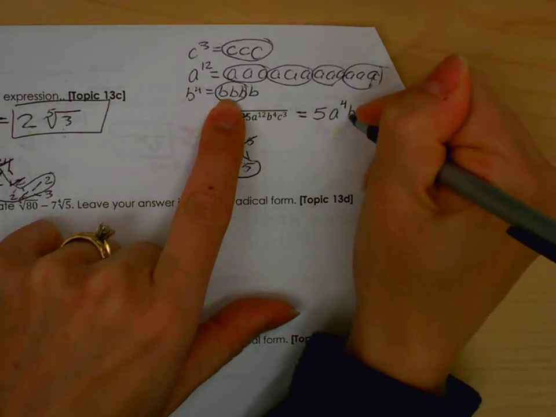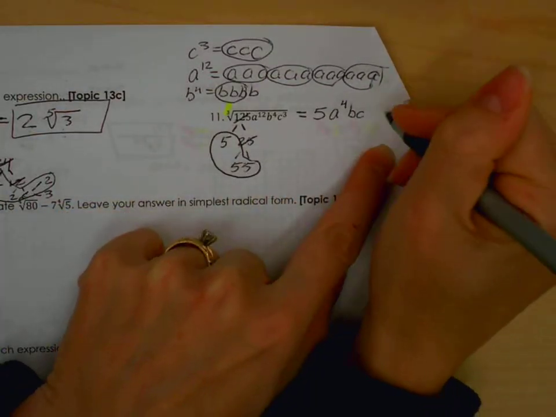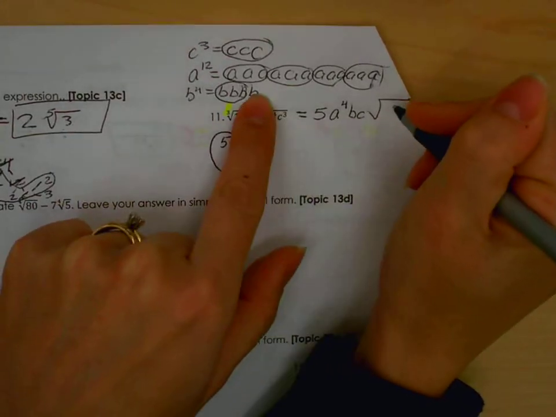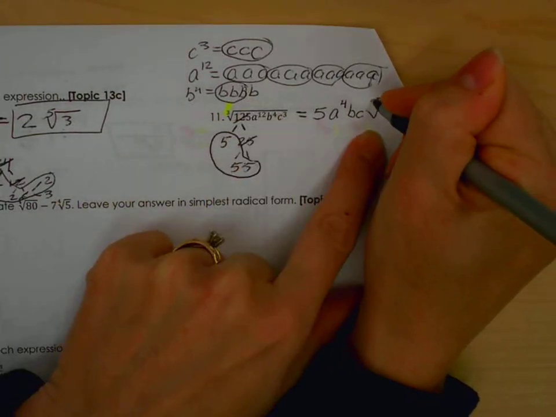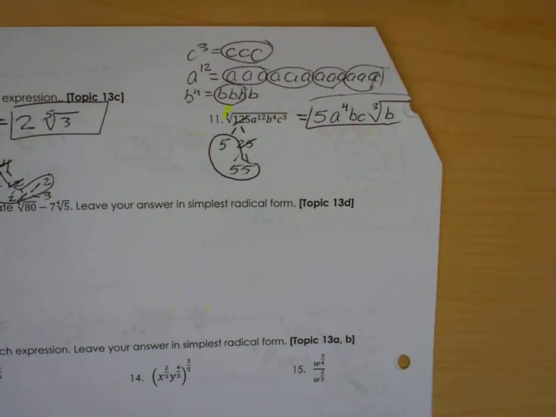I have 1 B coming out because I have one group of 3 B's, and I have 1 C coming out. And the only thing I have left inside is that leftover B. And again, make sure you write that 3 or else you're saying it's square root, and it's not square root, it's cube root.